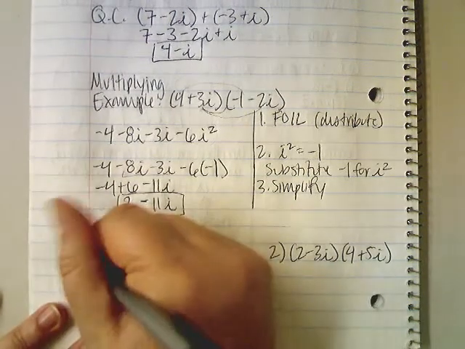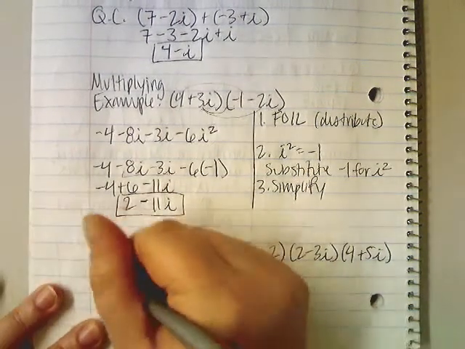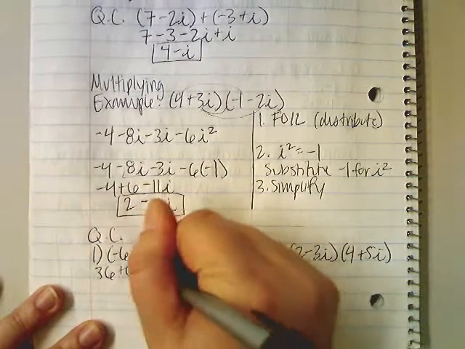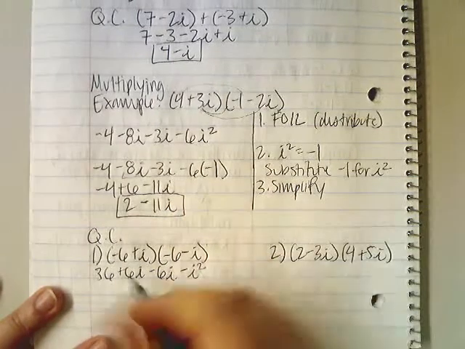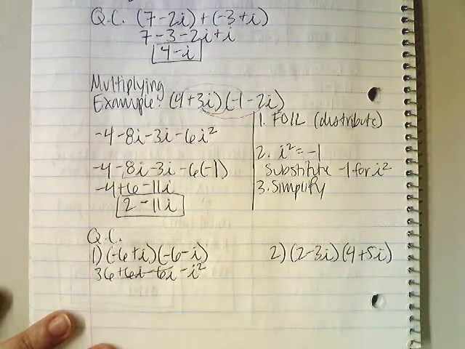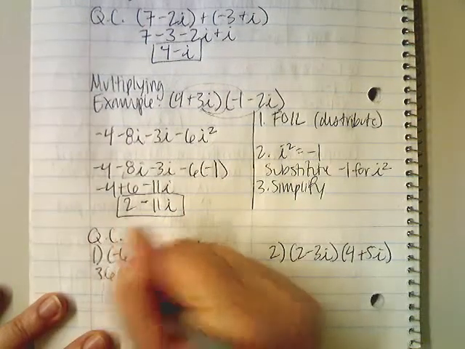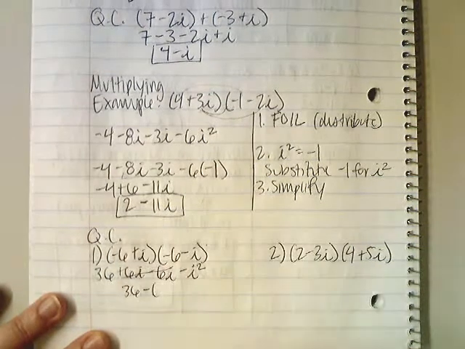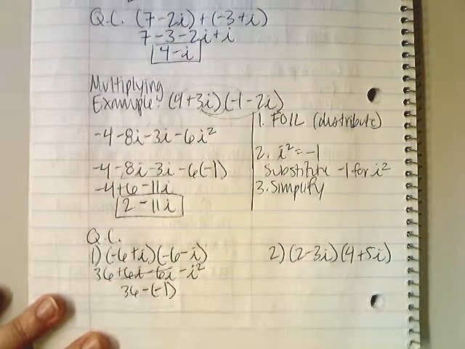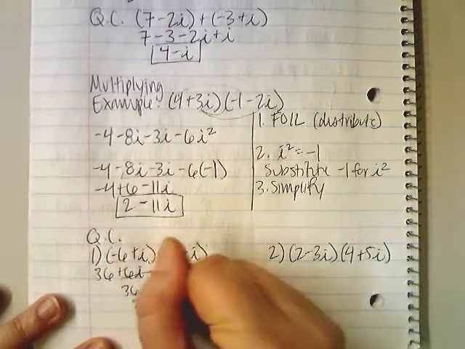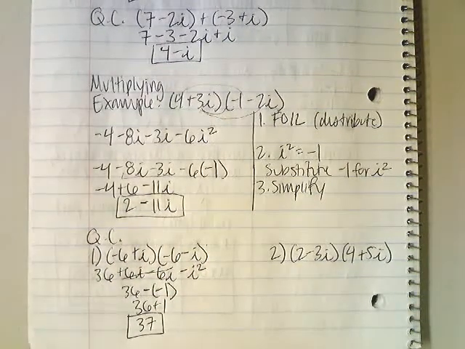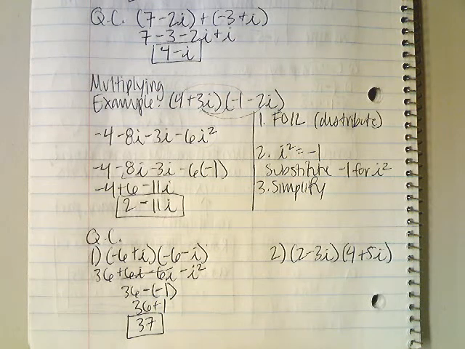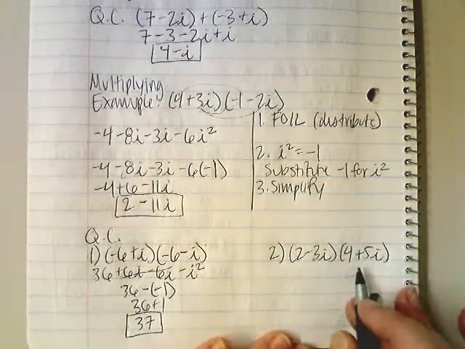So I FOIL it out and I get 36 plus 6i minus 6i minus i squared. My 6i and 6i cancel out and I'm left with 36 minus, and I'm going to substitute negative 1 for i squared, negative negative 1, which becomes 36 plus 1, which is 37. So my final solution for that expression would be 37. I'm going to do the same process here.